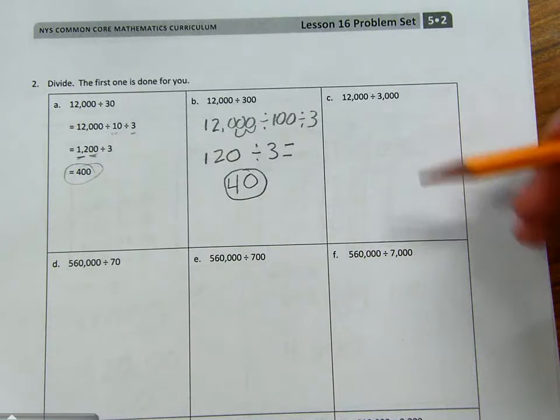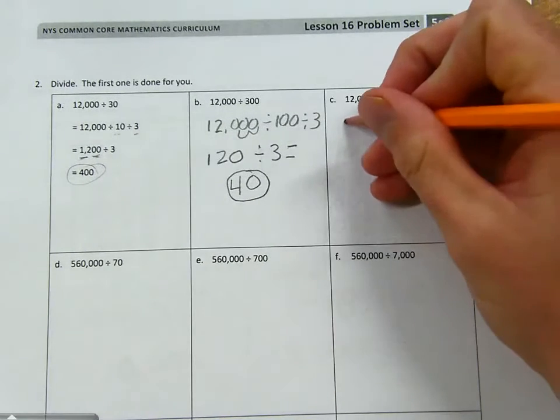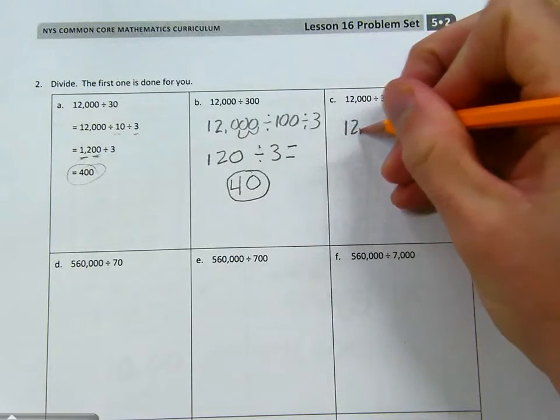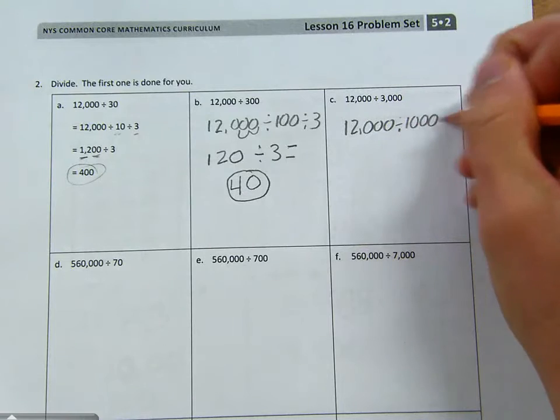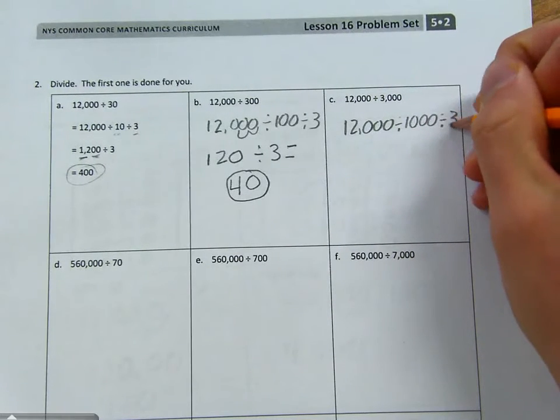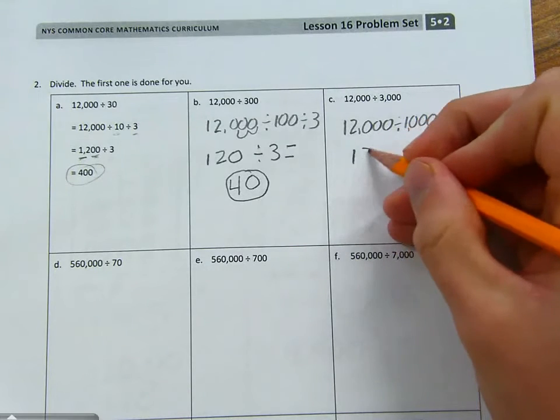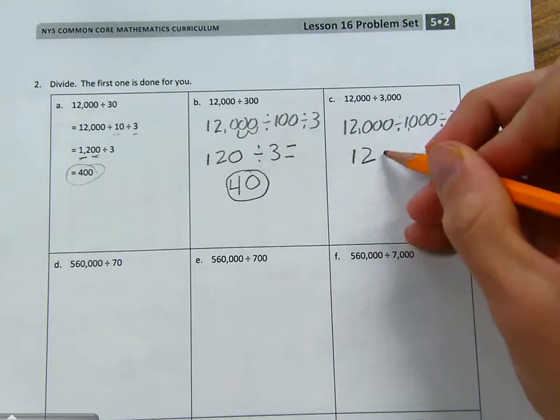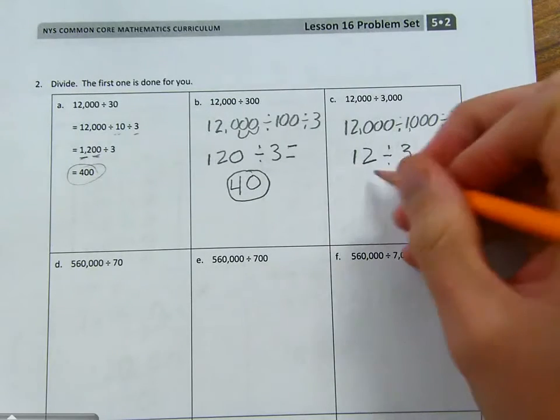Wonder what we'll get when we divide 12,000 by 3,000. What that's going to look like is 12,000 divided by 1,000, and then divided by 3. 12,000 divided by 1,000 is just going to give us 12. And then we divide by 3, and that gives us 4.